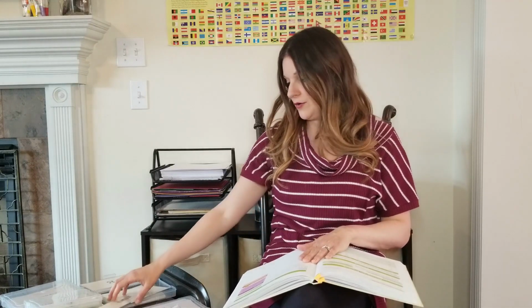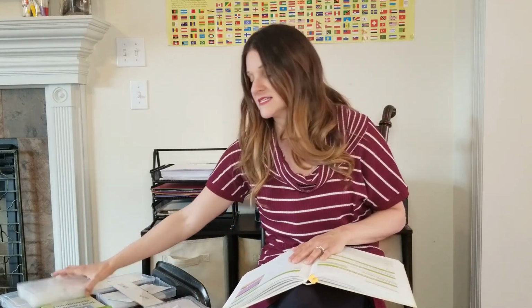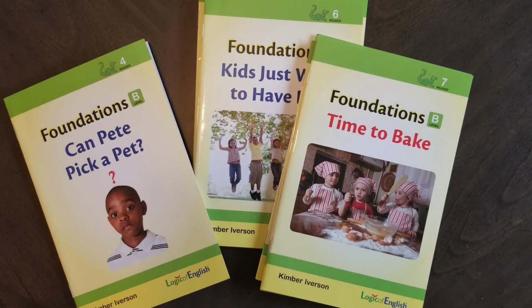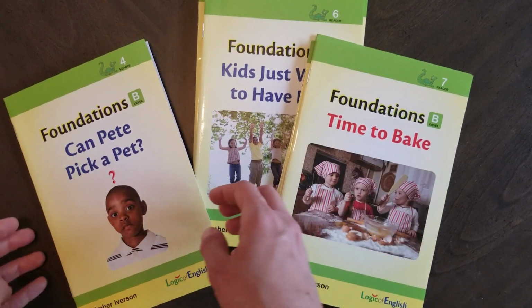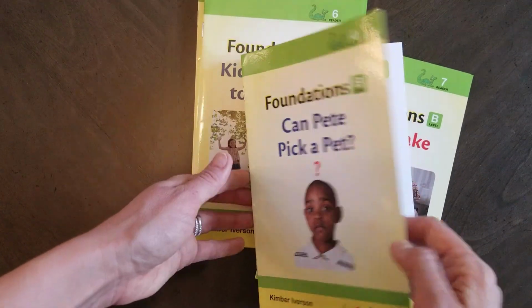I went through all 5. I was breaking it up over 2 days, so I thought, why not? Let's just go for all 5. Then we're going to move on that day number 2 into our reader. Now the program does have readers. In level A, they made their own readers, but in level B, they're going to be using the readers that are provided.